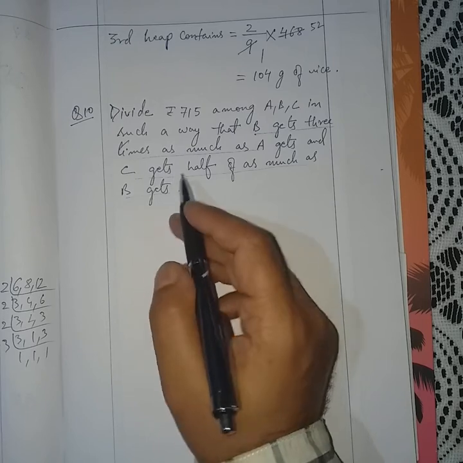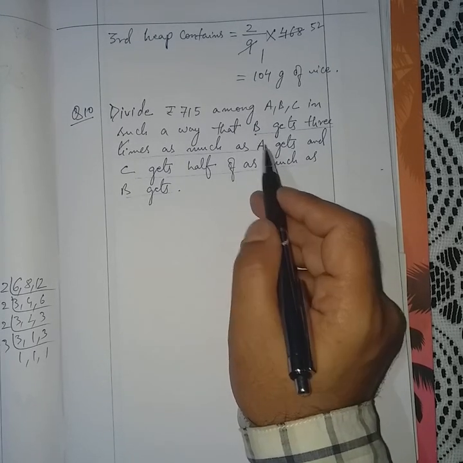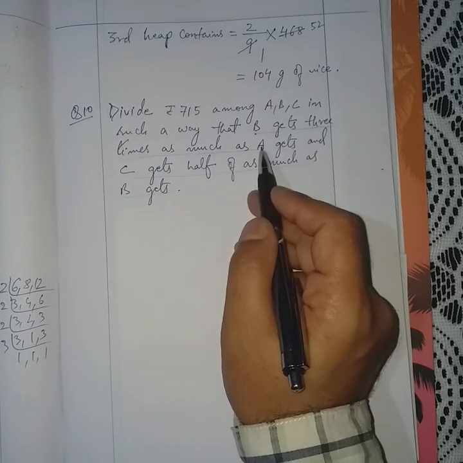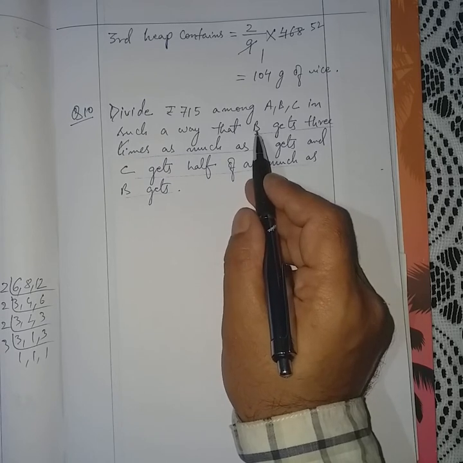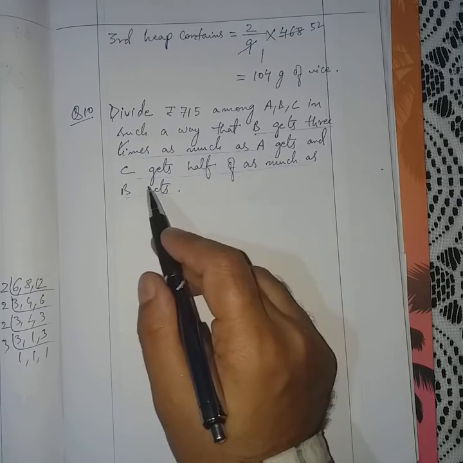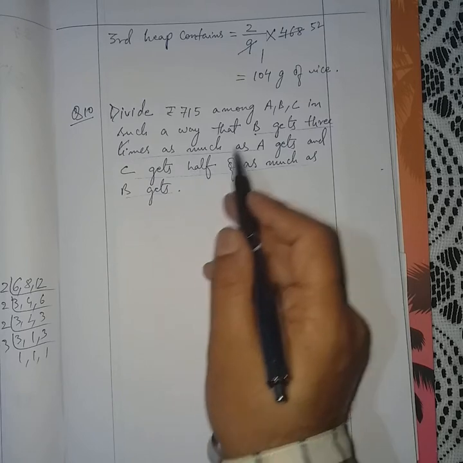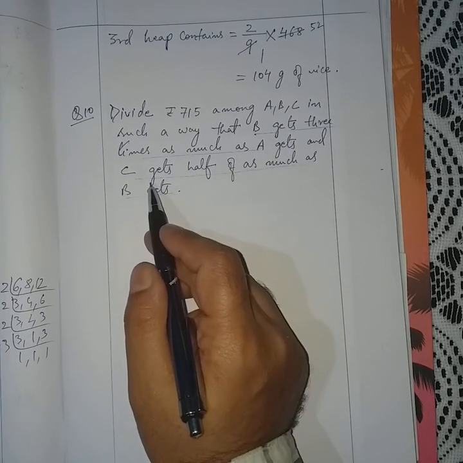If we suppose that A gets X, then how much does B get? If A gets X, B gets 3 times as much as A. That means B gets 3 into X. Now B gets 3X and B is related to C. C gets half of as much as B gets. So half of what B gets is C getting, isn't it?